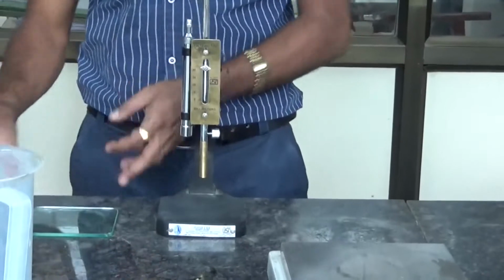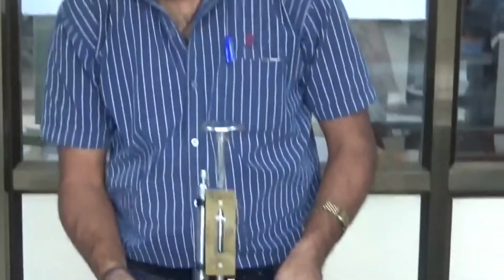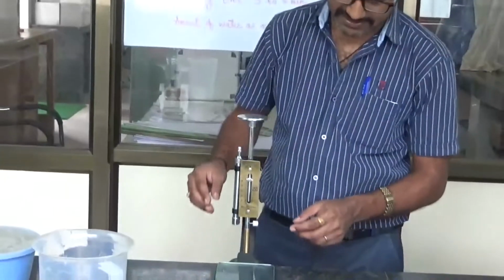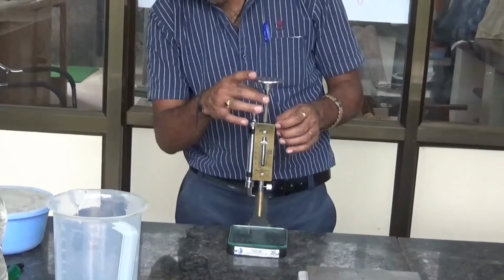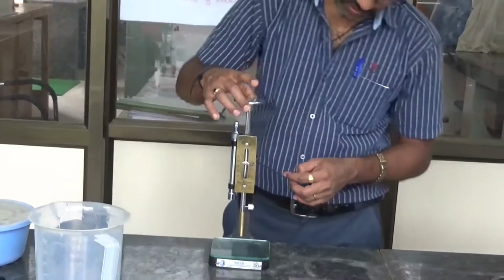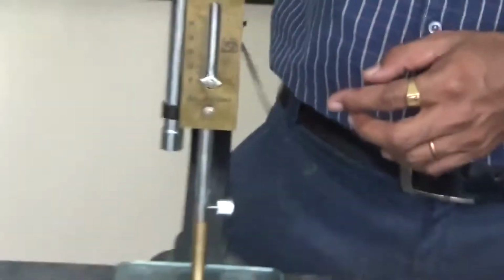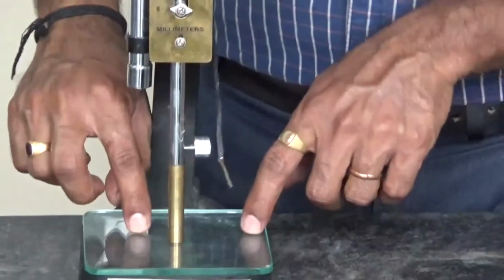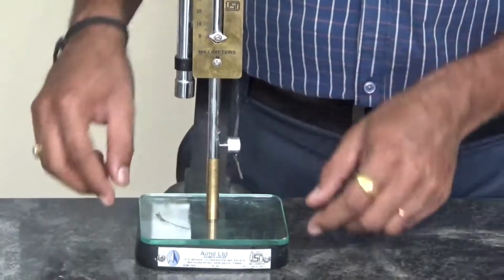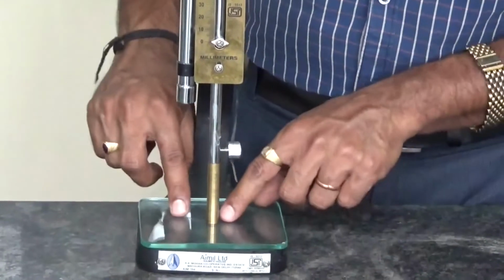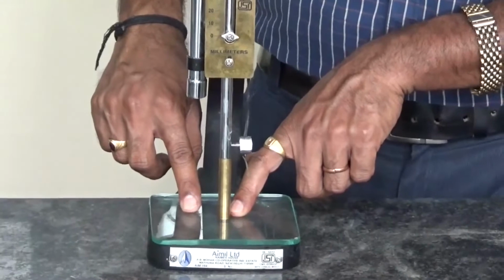So before performing the standard consistency test, we need to calibrate, we need to make it 0. So I am releasing this plunger. After releasing the plunger, this is touching my non-absorbent, non-porous base plate. This is a glass plate, and my plunger is touching the glass plate.